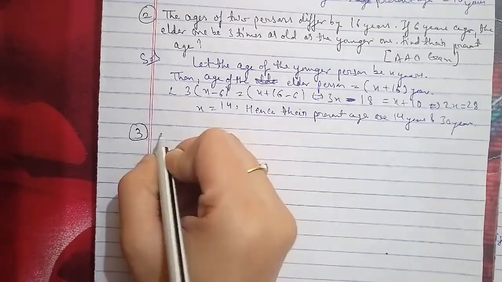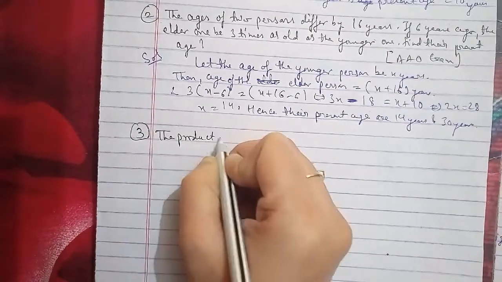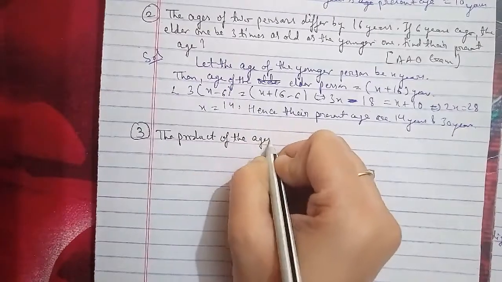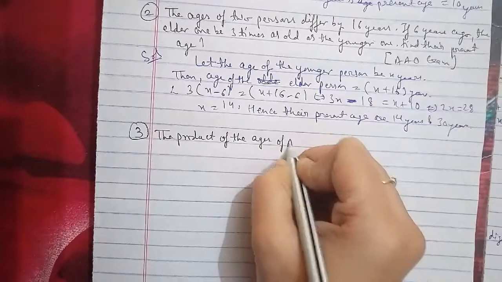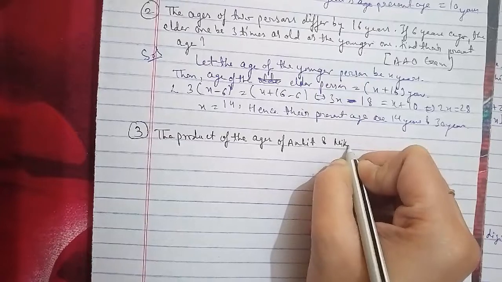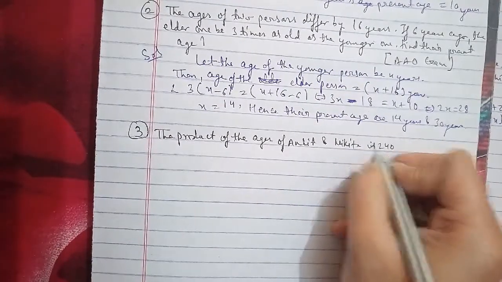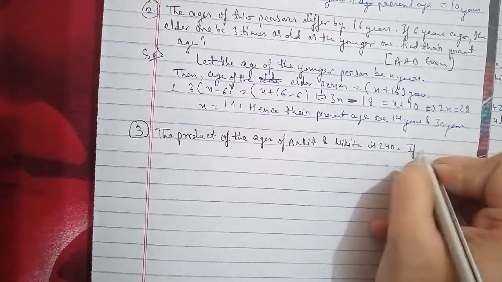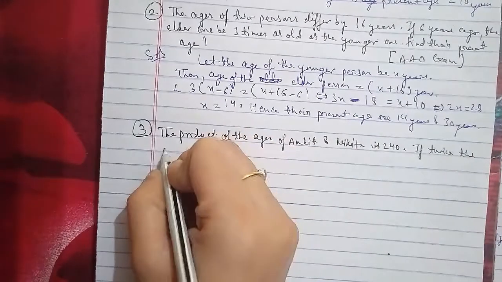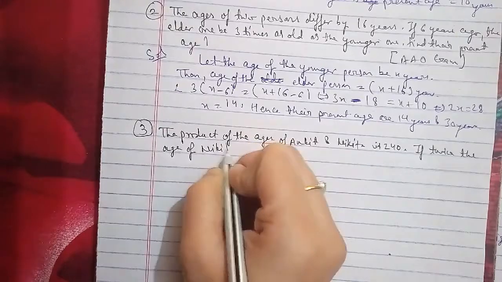If twice the age of Nikita is more than Ankit's age by 4 years, what is Nikita's age?